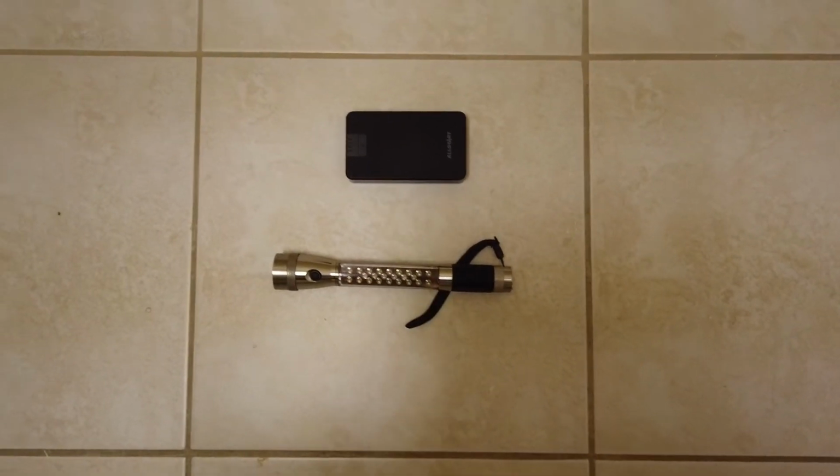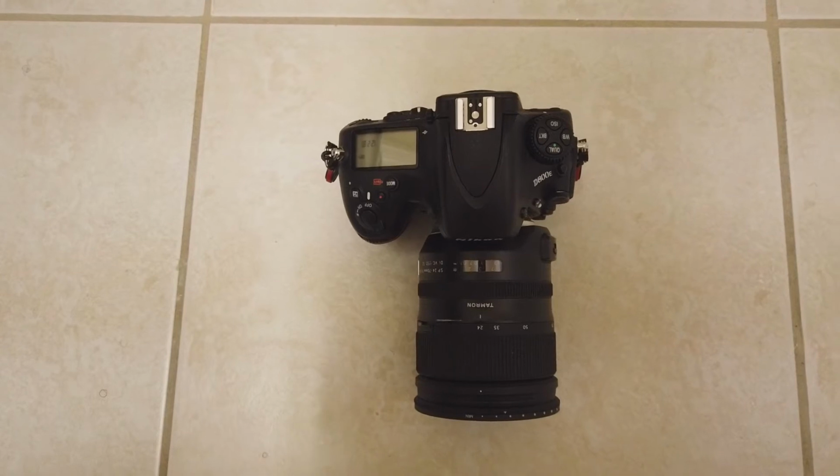A light. An editor. Lightroom, Photoshop works. Calop also said the following: tripod, camera.